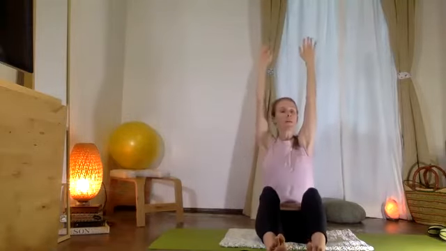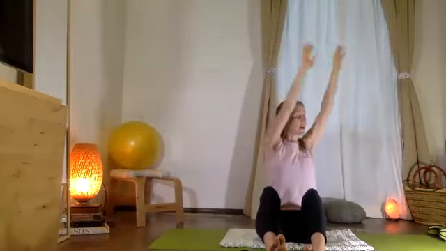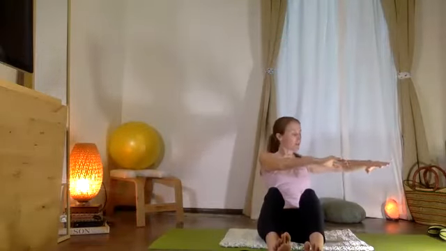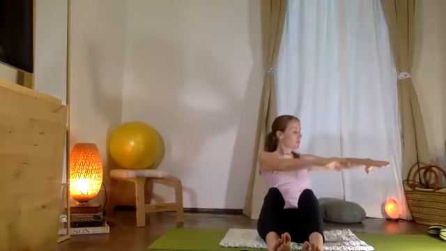Inhale, taking the arms up, lengthening out your back, and then exhale, take that to the left, and you'll just lightly pulse. 5, 4, 3, 2, 1.